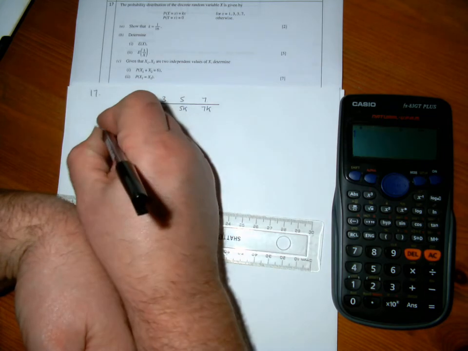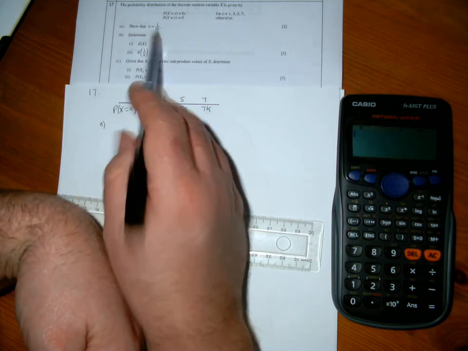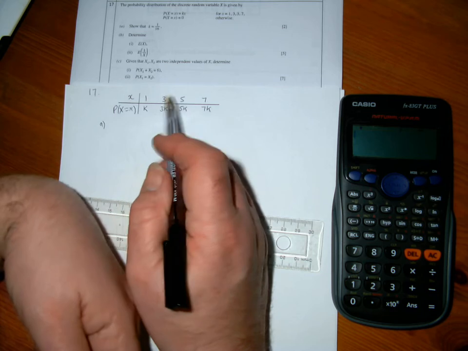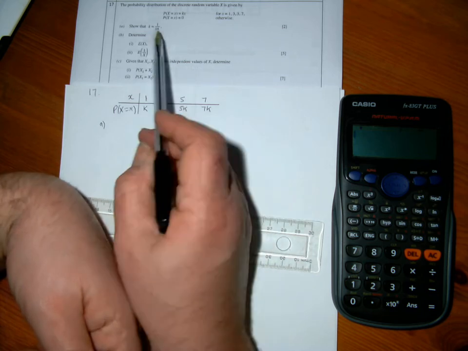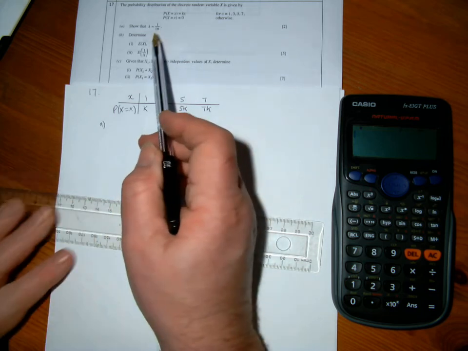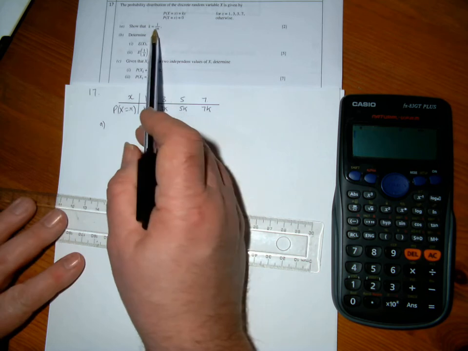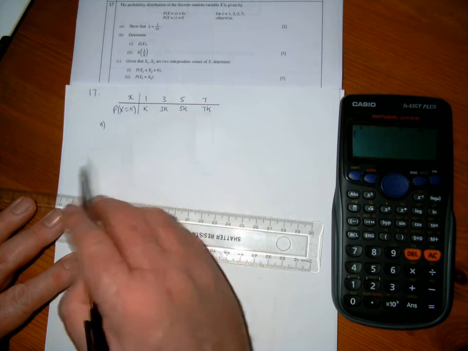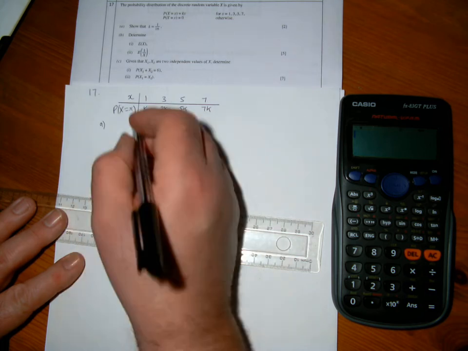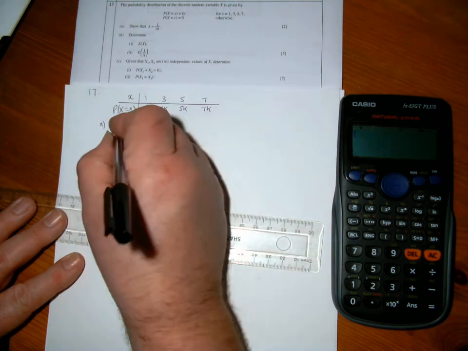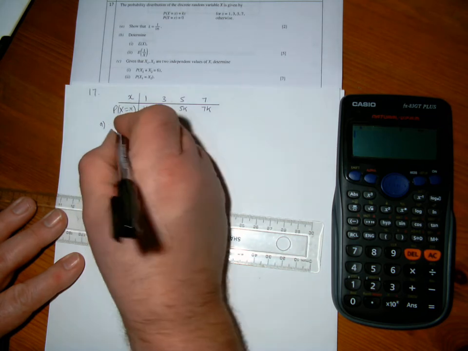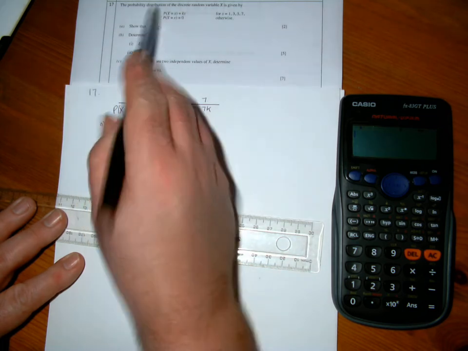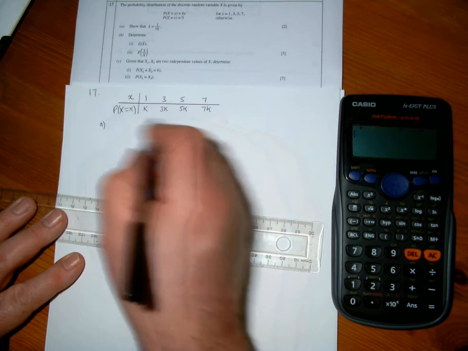Now I want to show that the value of k is 1/16. You've got to be careful here. You put all the detail in when working this out, because we're given the answer, and I need to make sure that I put all the workings down in detail. So I know that the bottom line totals 1, because it's a discrete random variable and it's a probability distribution.